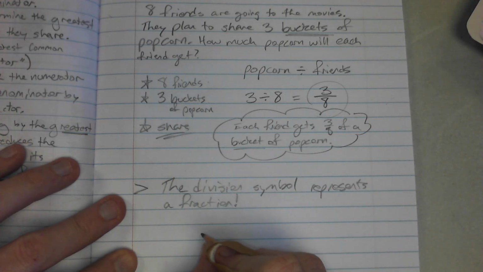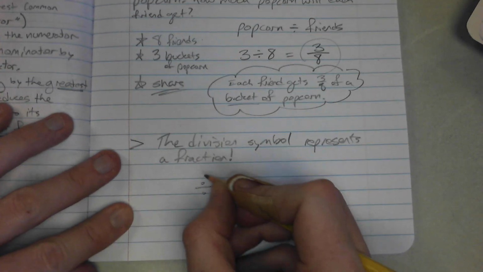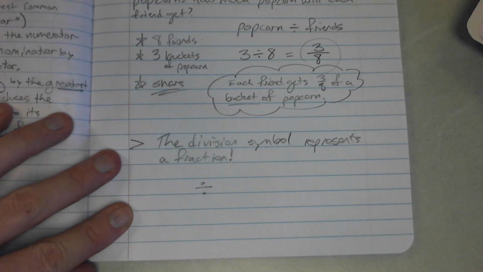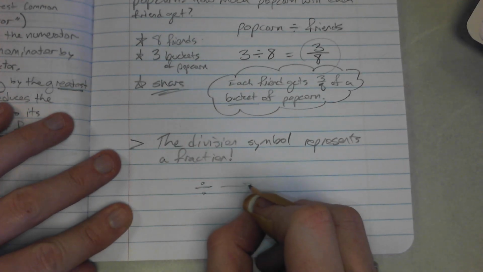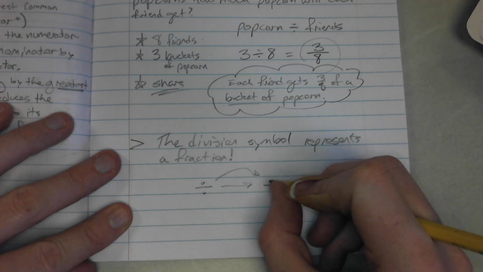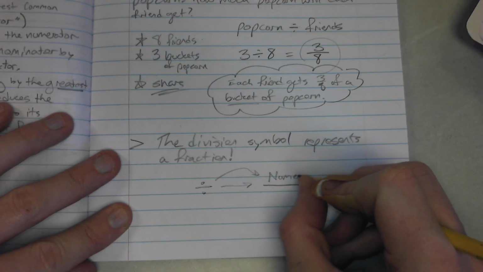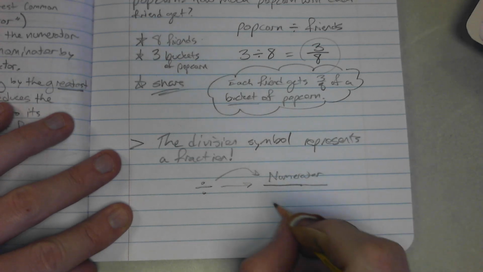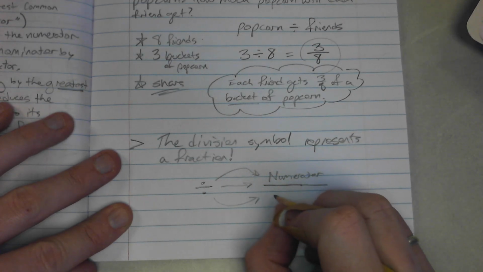If we write the division symbol out, we have a bar in the middle, something on top, and something on bottom. That's just like how we have a bar in the middle of a fraction, how we have the numerator on top, and the denominator on bottom.